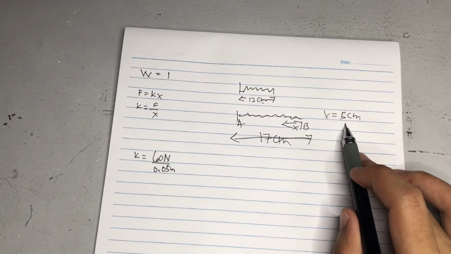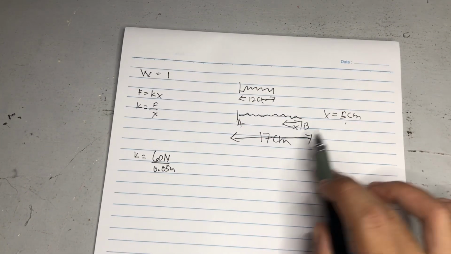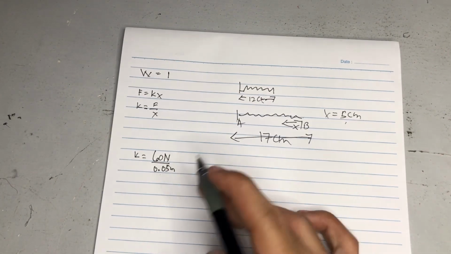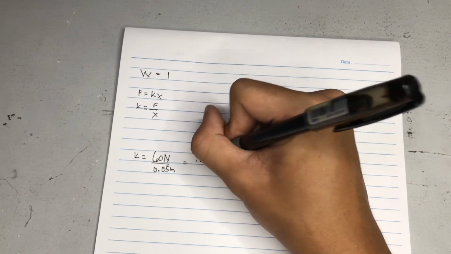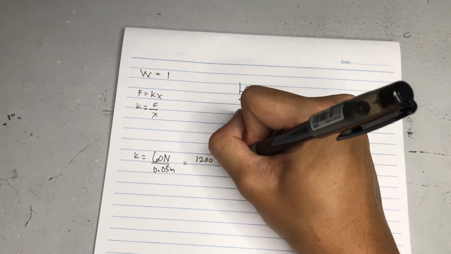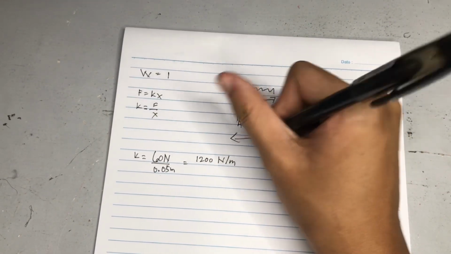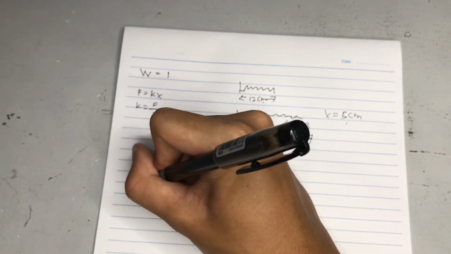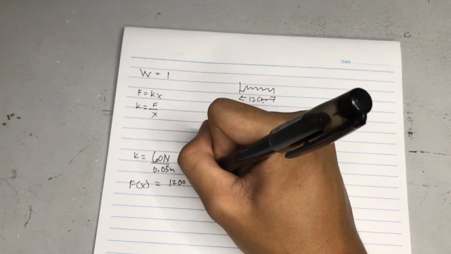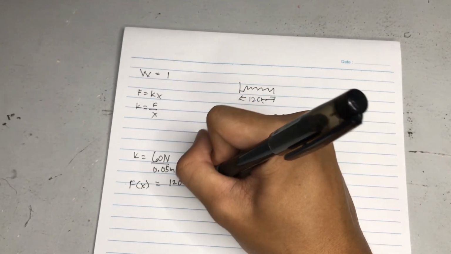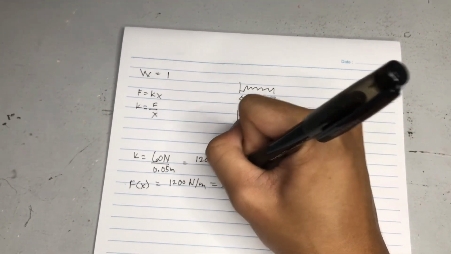Centimeter, i-convert natin siya sa meter, guys, which is magiging 0.005. Magiging 1,200 Newton per meter. So, nakuha na natin yung ating value na 1,200 Newton per meter.